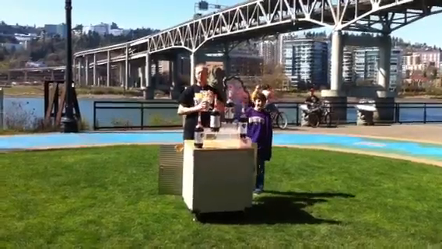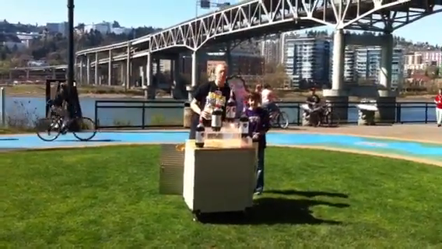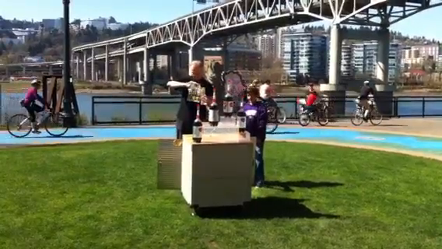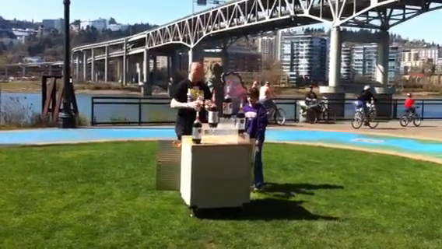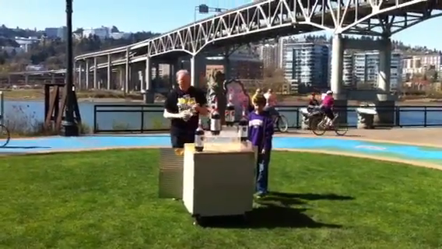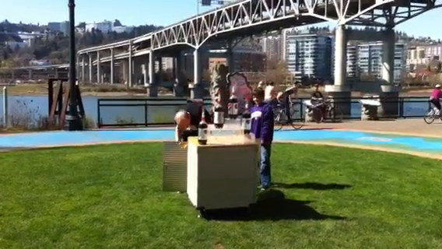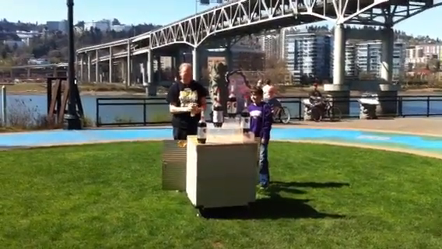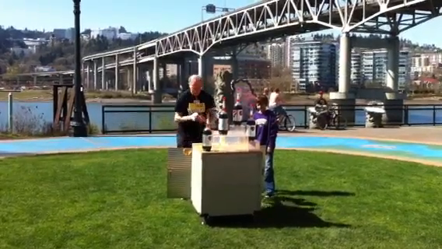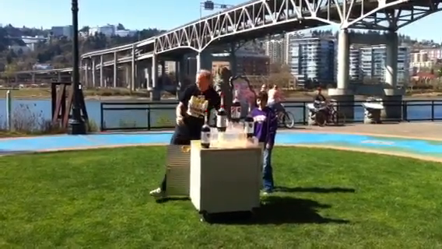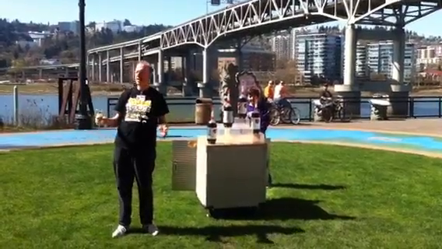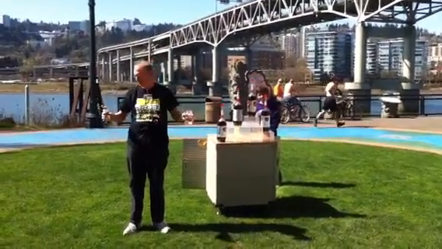This is an experiment that explores the properties of carbon dioxide. This is water. This is a universal indicator. So universal indicator indicates a whole universe full of stuff here.